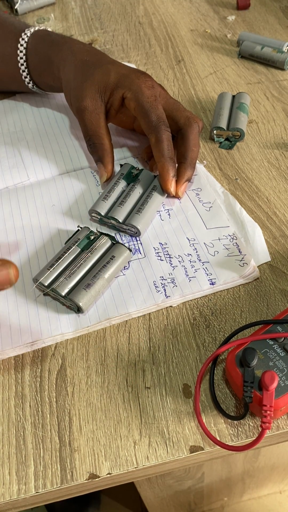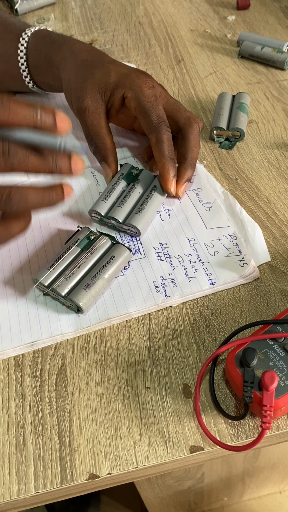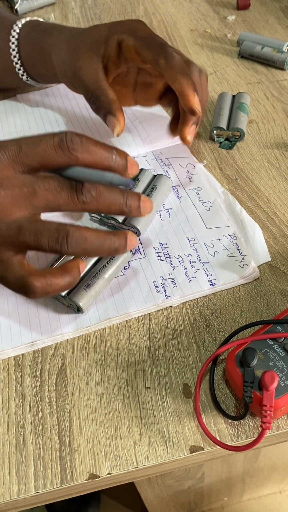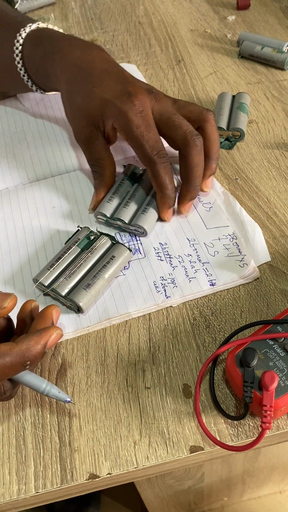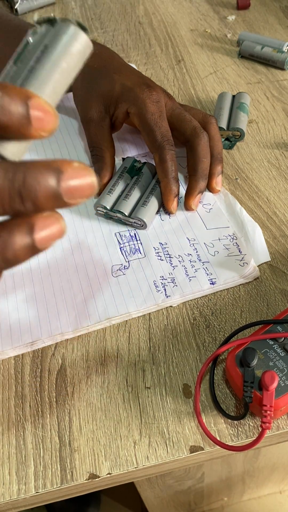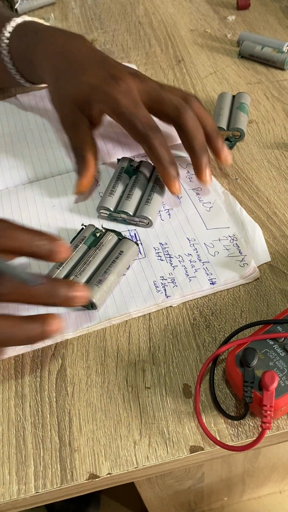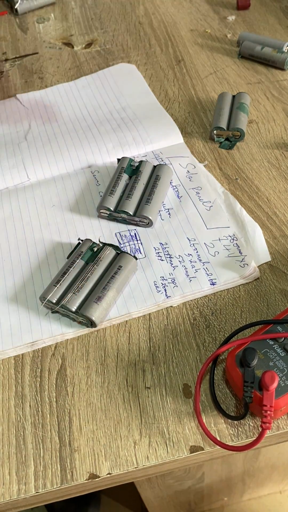There is no two ways about it. If you do good, you see good. If you do bad, you see bad. So now what we need is 5 of these and then 5 of these, meaning we need 30 pieces of these cells. We have 15 here, we have 15 here. We will now series them.